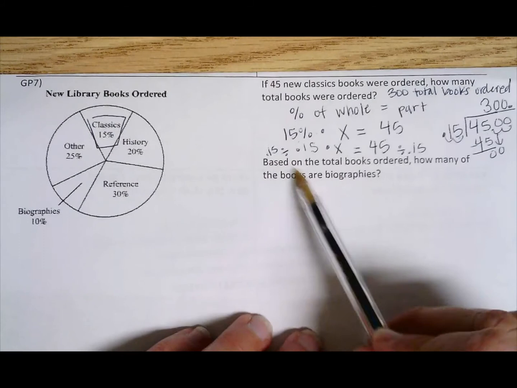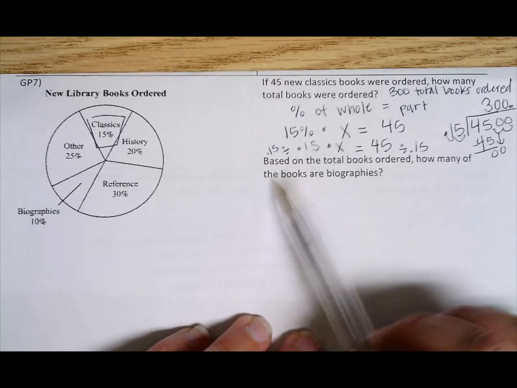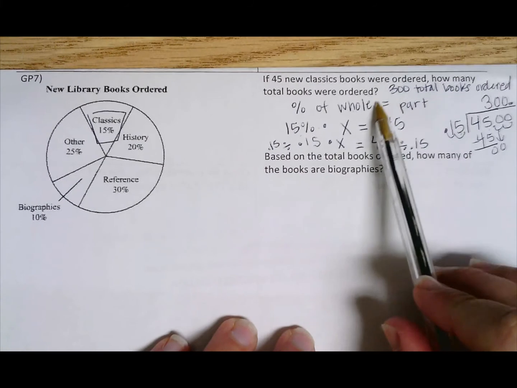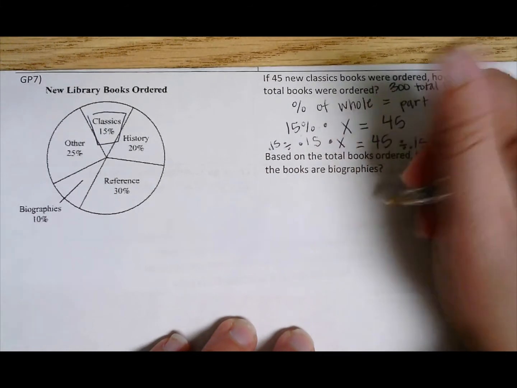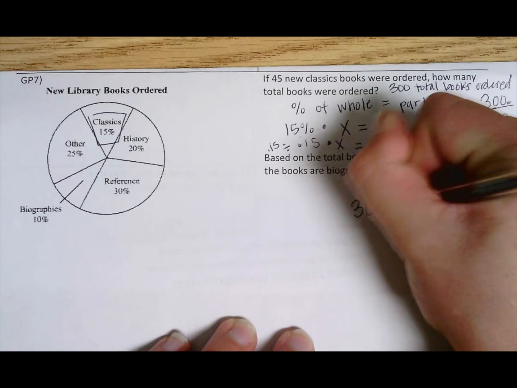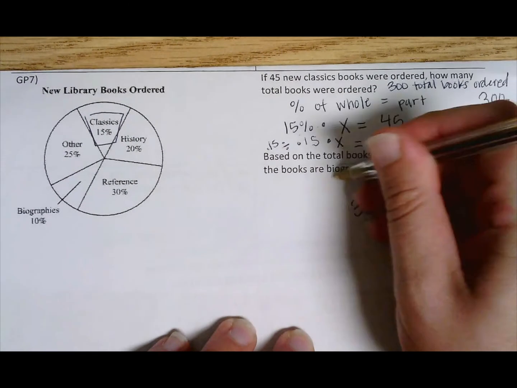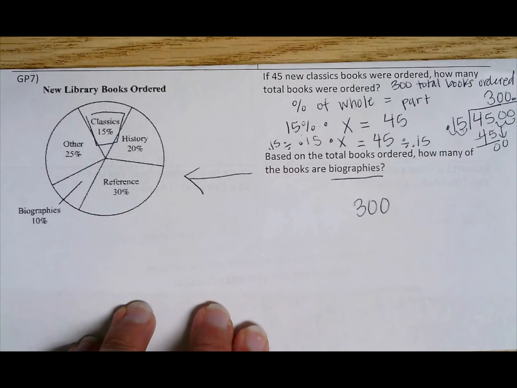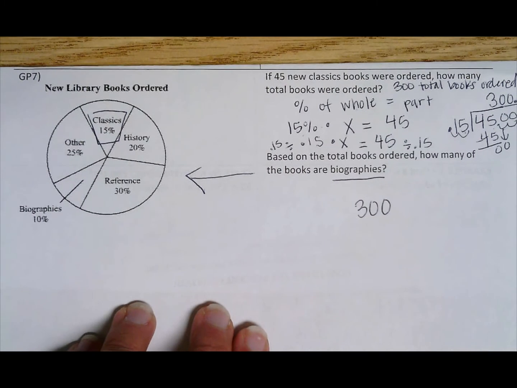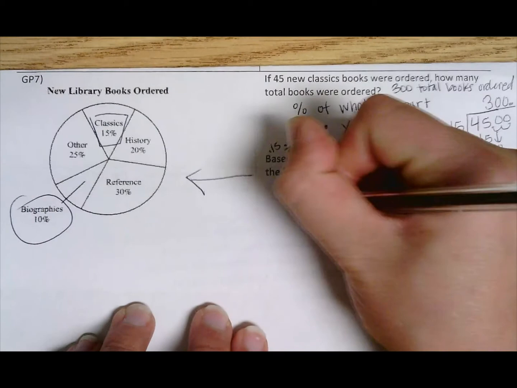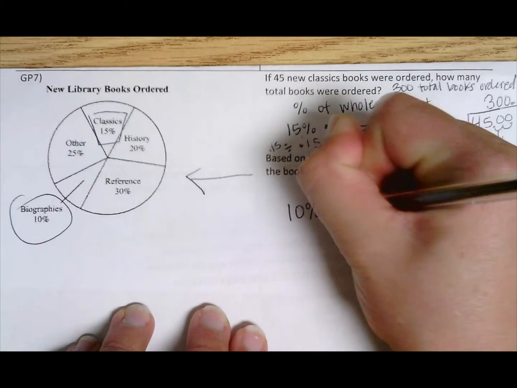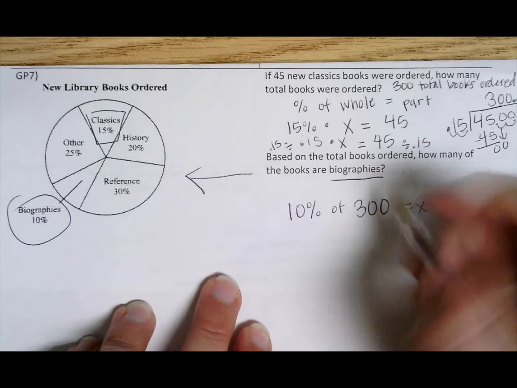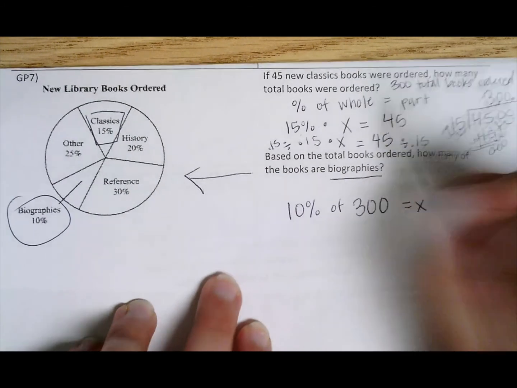All right, based on the total books ordered, how many of the books are biographies? Well, we just determined that how many total books were ordered? 300. So I know that the whole is 300. And it says how many books are biographies? Well, if I look at my graph over here, what percentage of the books are biographies? 10%. So I just need to determine what 10% of 300 is.